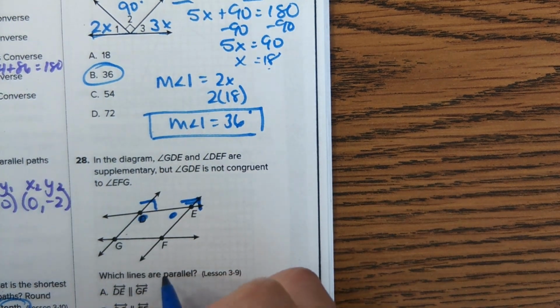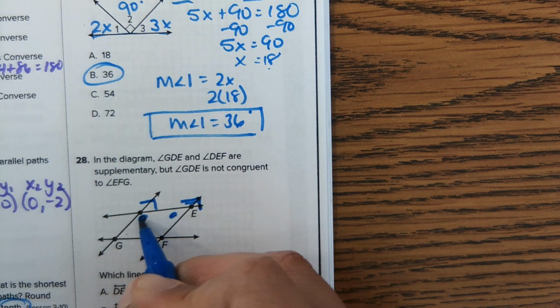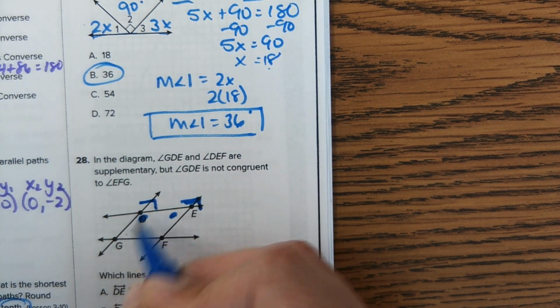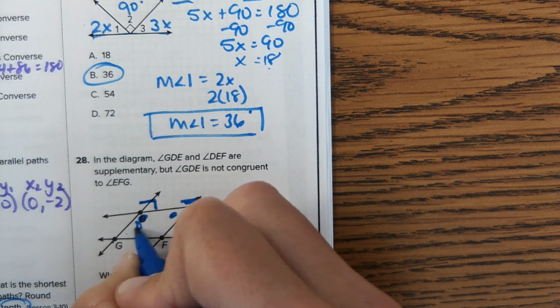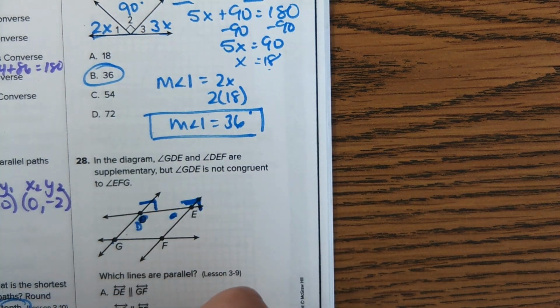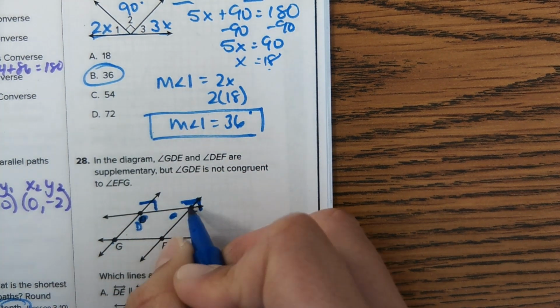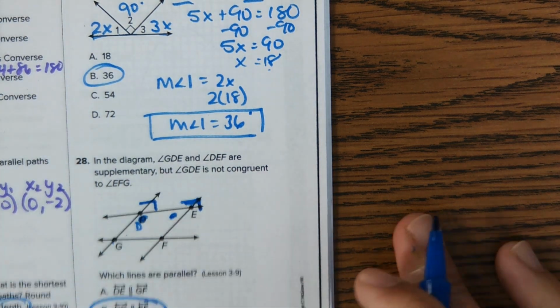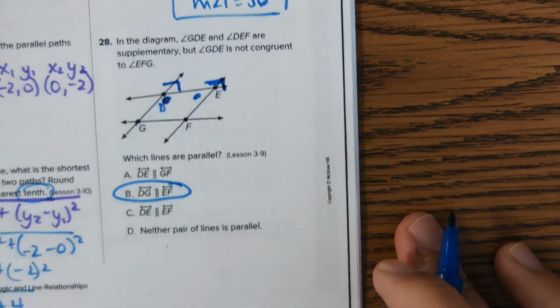Okay, which lines are parallel? Well, when I identified the consecutive interior angles being supplementary, I right away identified these two lines being parallel. So I wrote over the D, but GD line, GD or DG is parallel to EF. So this is our correct answer here. Okay, and that is all.